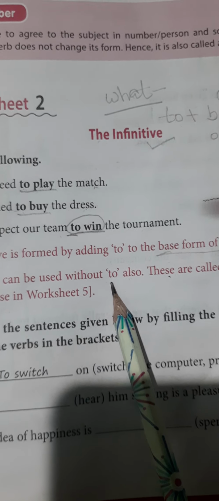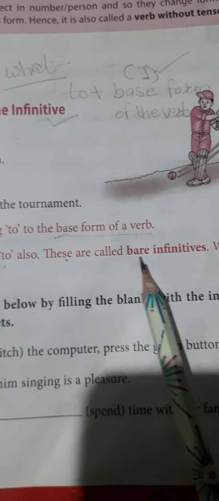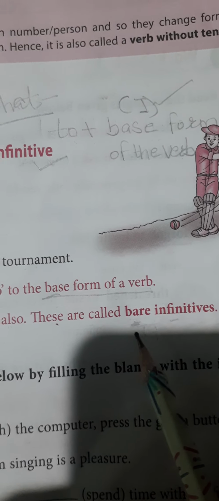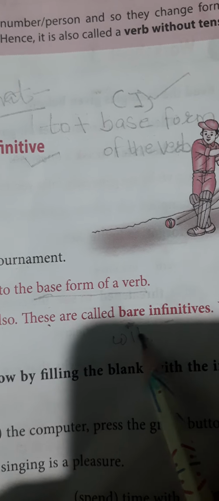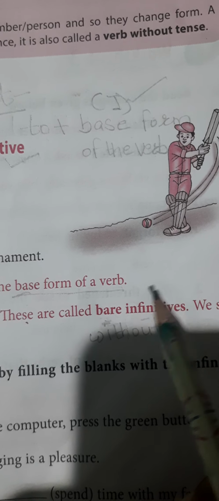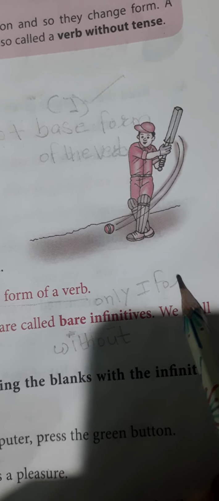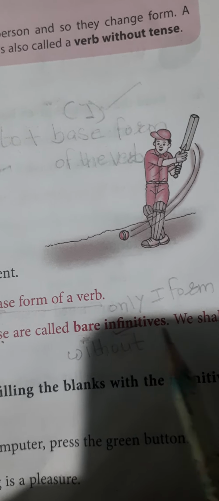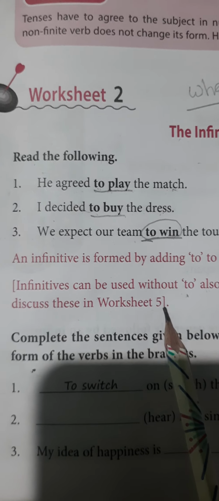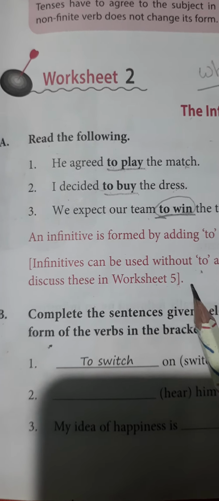So it means that we can also use only the base form of the verb without the word to, and that we call bare infinitives. Bare means without. If we use only the base form of the verb without the word to, that relates to bare infinitives, only the first form of the verb. Now, we shall discuss this in worksheet 5. We are continuing with worksheet number 2, and in worksheet number 5, we will discuss bare infinitives.